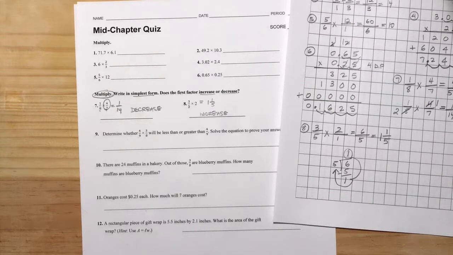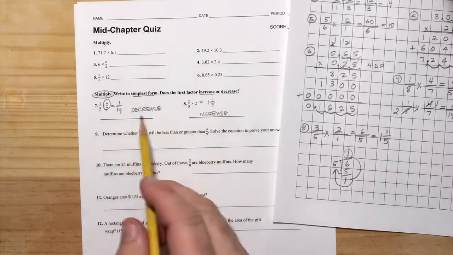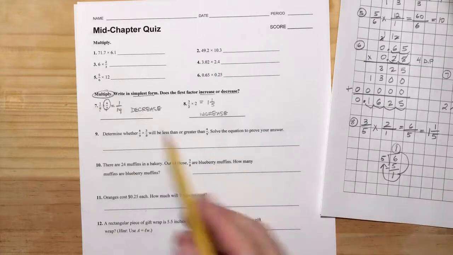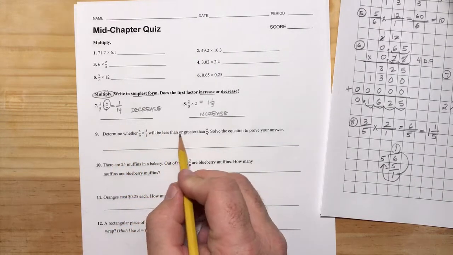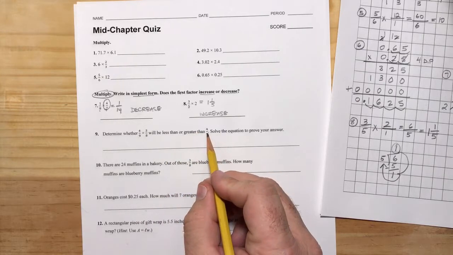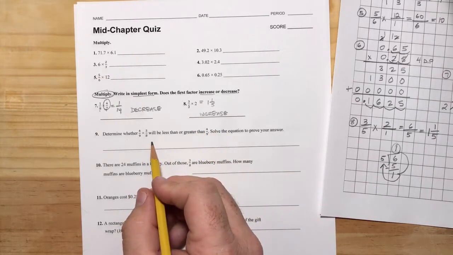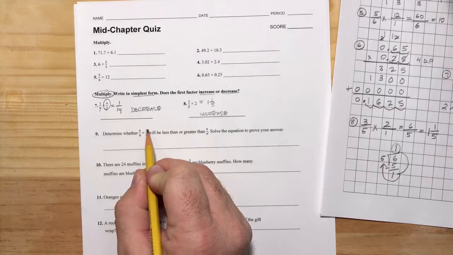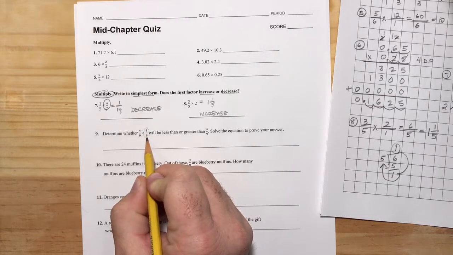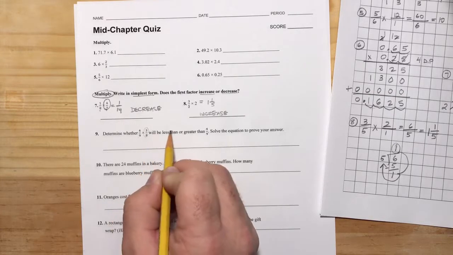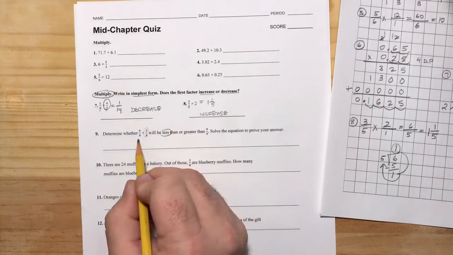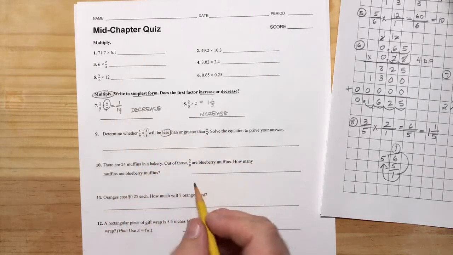Number 9 was almost identical to these two. Determine whether 4/9 times 3/8 will be less than or greater than 4/9. You can figure that out right now. The second factor, 3/8, is a proper fraction, which means it is less than 1, which means your answer is going to be less than 4/9, less than what you started with.